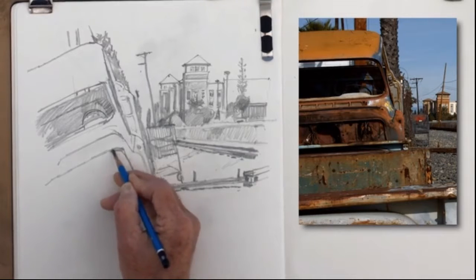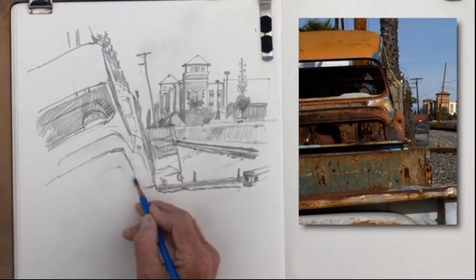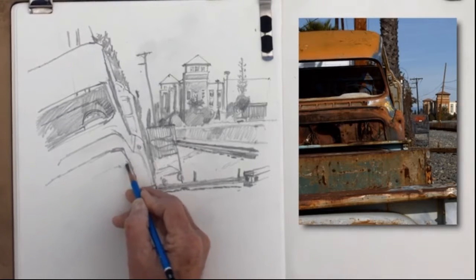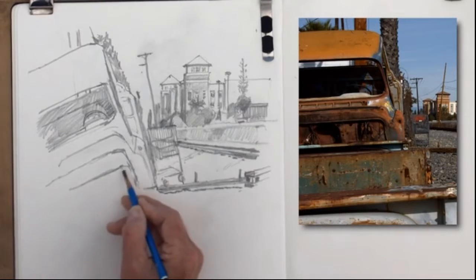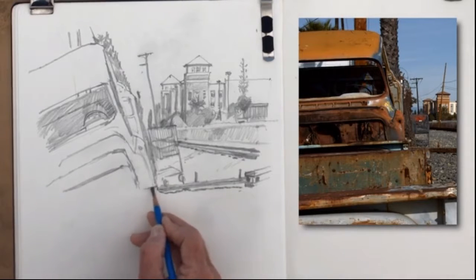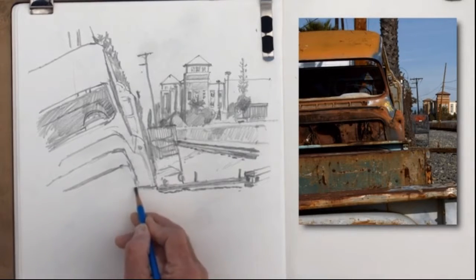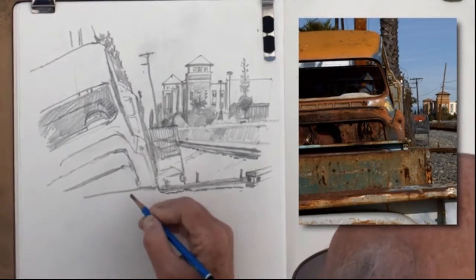Well, I got this a little high, so I'm going to come in a little bit farther down. I mixed up and lost my place where I was. Now we have a bed of another truck coming through. So you can see now that I've done this, I've got this leaning way more than it actually is.